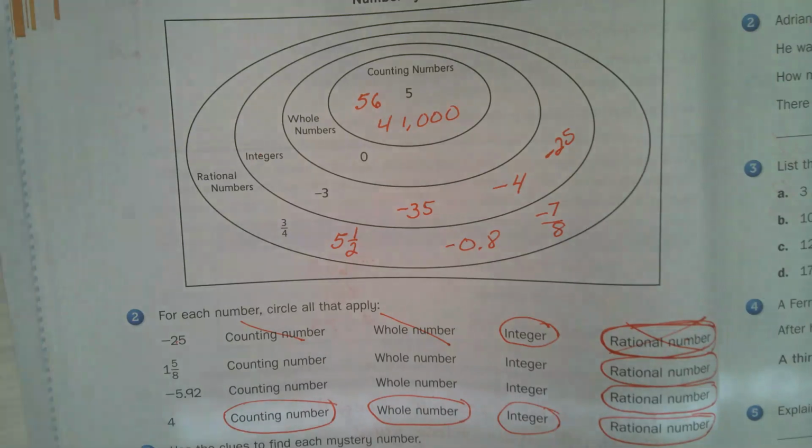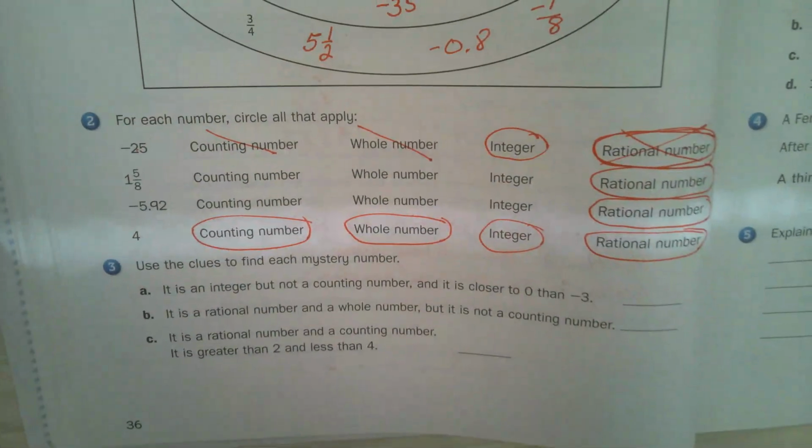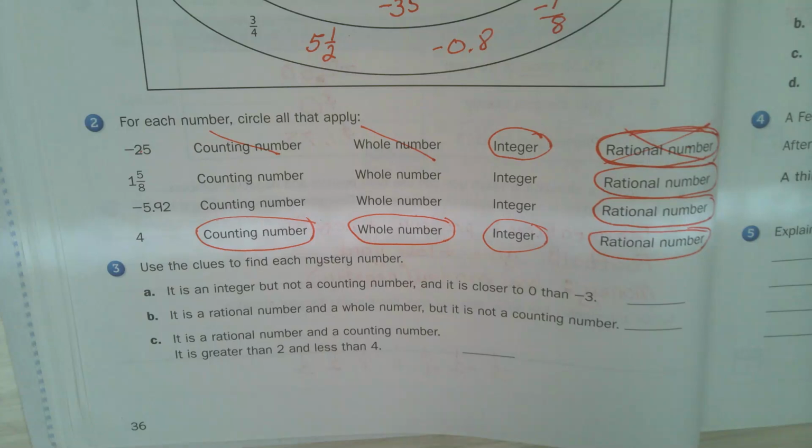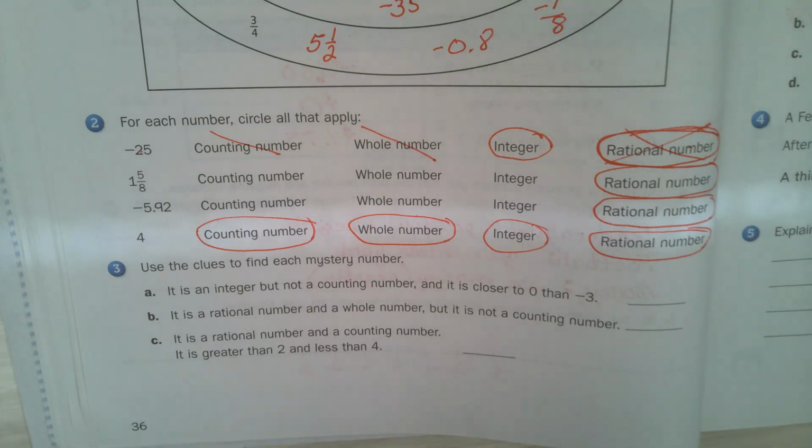All right, now let's go to the next part. Use the clues to find each mystery number. Read them. You can put me on pause. Read them, see if you can get them right, and then you can go ahead and play it to see if you got the answers correct. Welcome back.